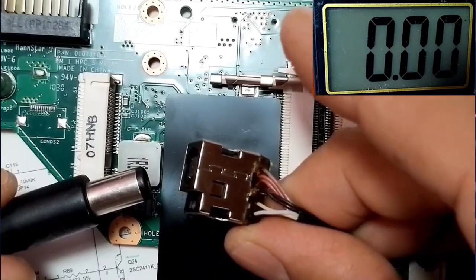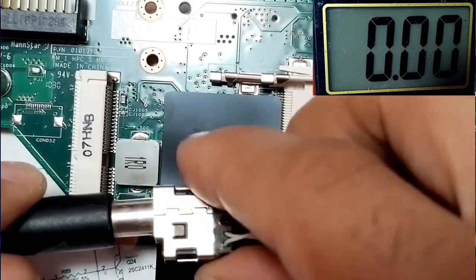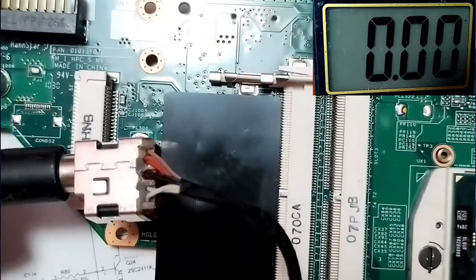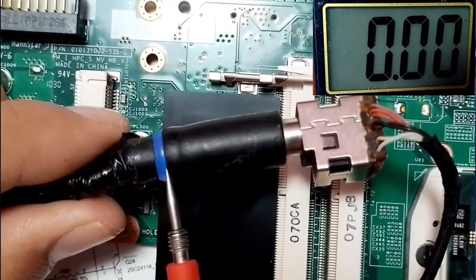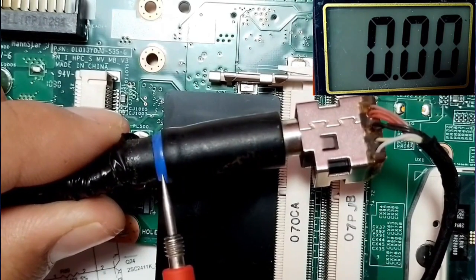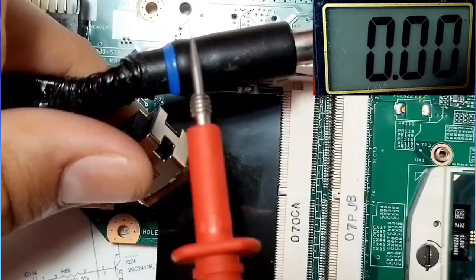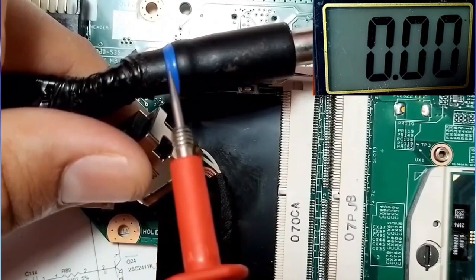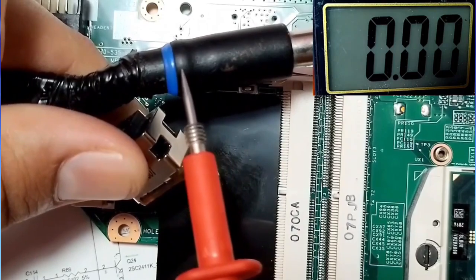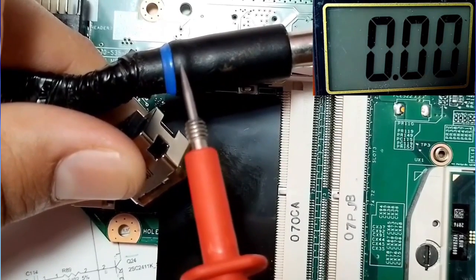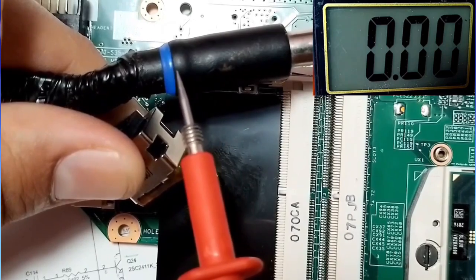Now let's connect the adapter. As you can see here, the LED is on. This adapter has an LED, as you can see. If any motherboard has a short circuit, this LED will turn off.